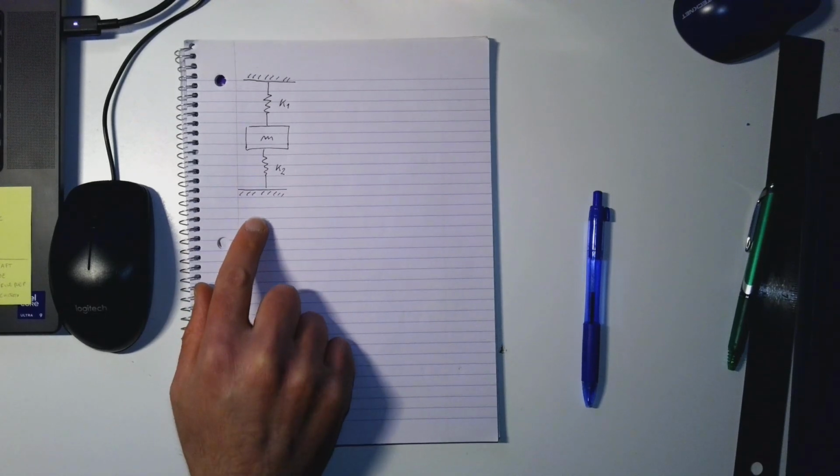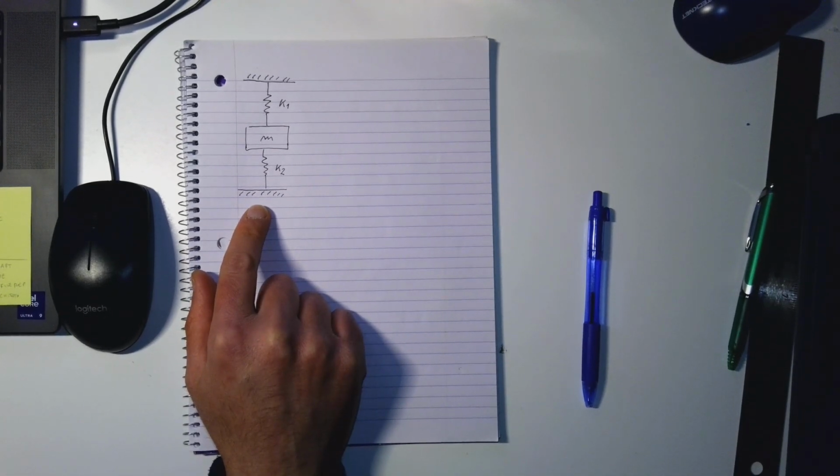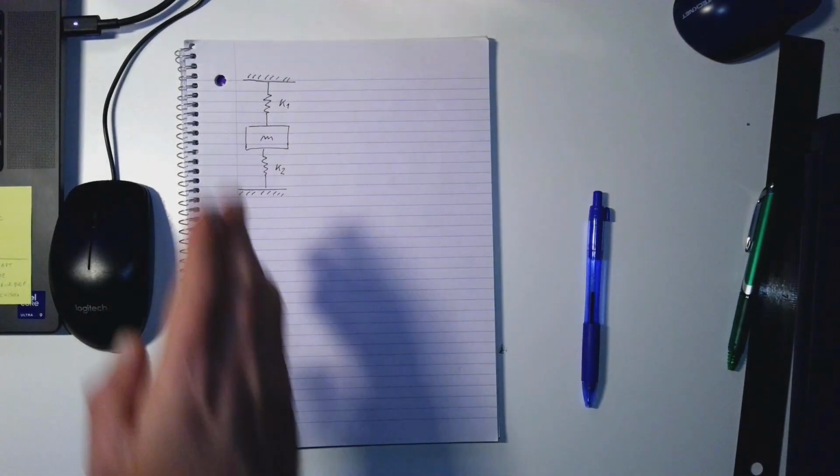We have springs in series or in parallel. In this case, we are looking at springs that are in parallel, even if they seem consecutive because they are kind of aligned, but we have to be careful.